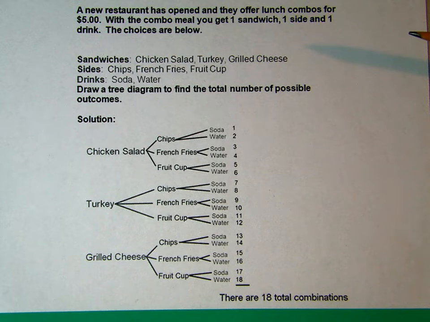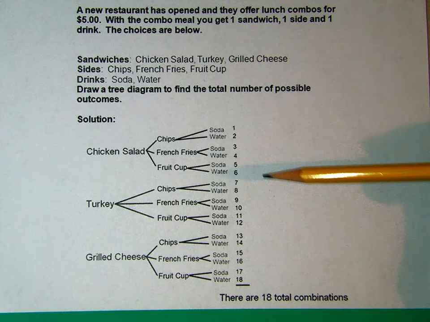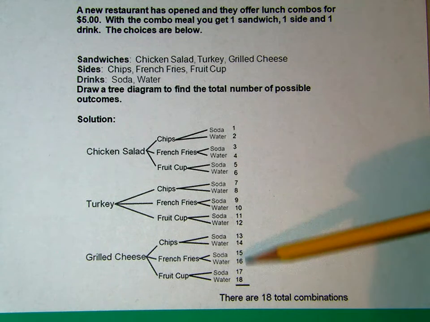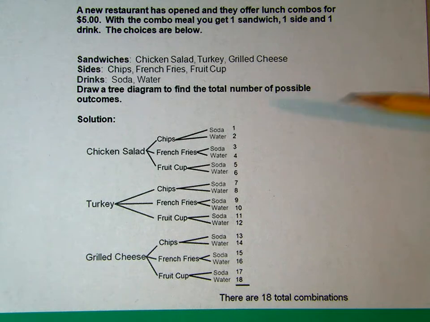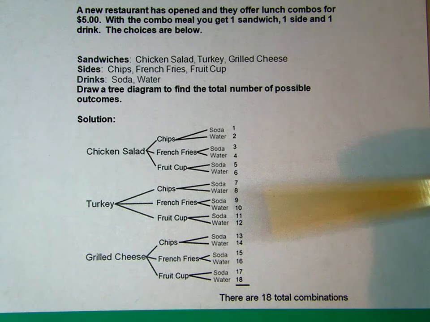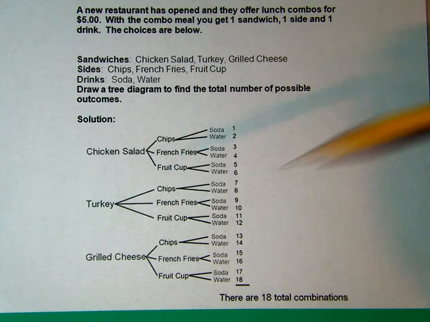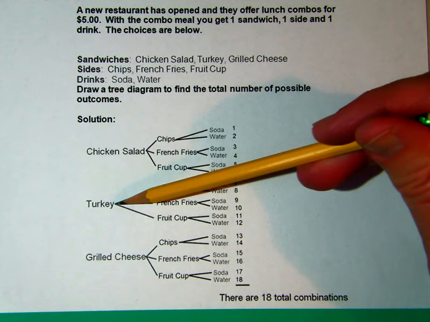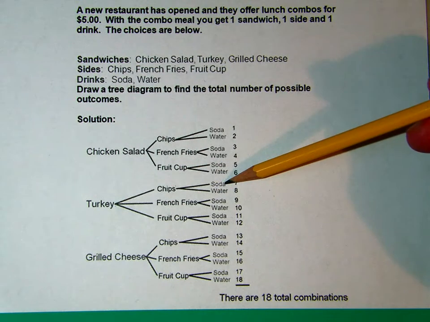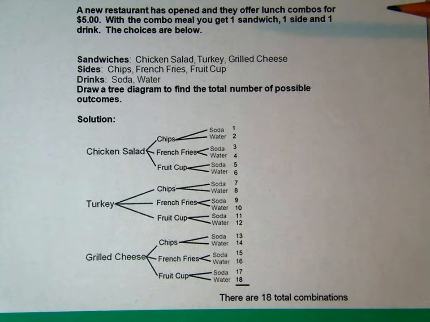Now the advantage of working with a tree diagram like this is, number one, it will tell you all the possible combinations in terms of how many there are. If you count up all those end branches, so to speak, you will end up with 18. So we know there's 18 combinations of meals that we could order. And the other thing it tells us is, if we trace every path from left to right, it'll tell us every possible combination. So for example, a turkey sandwich with chips and a soda is one of the 18 possible total combinations.